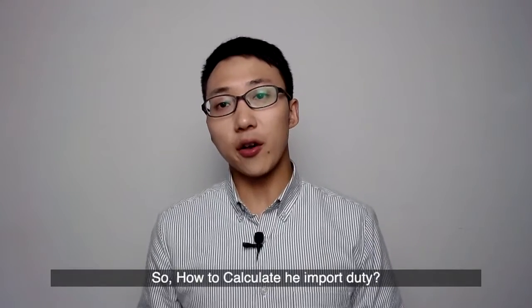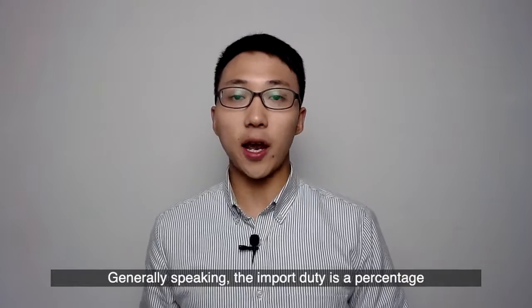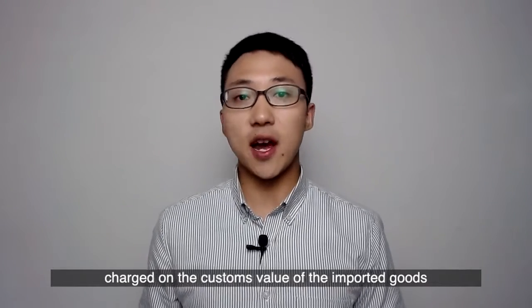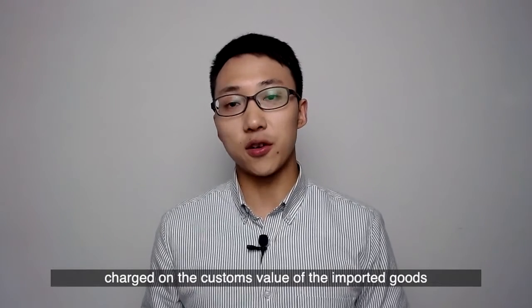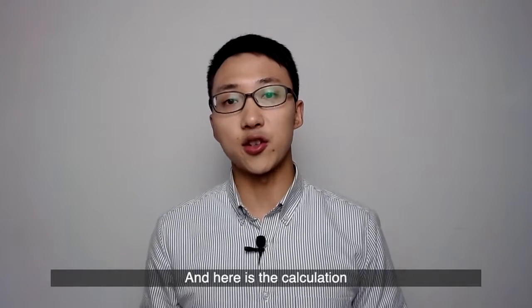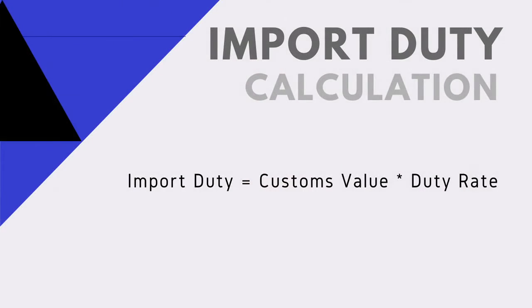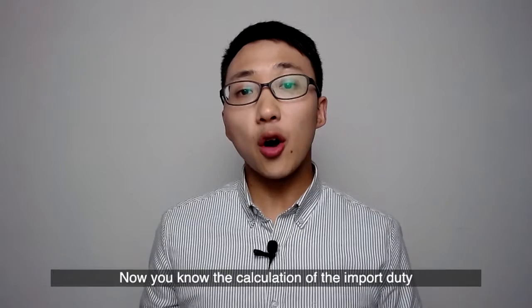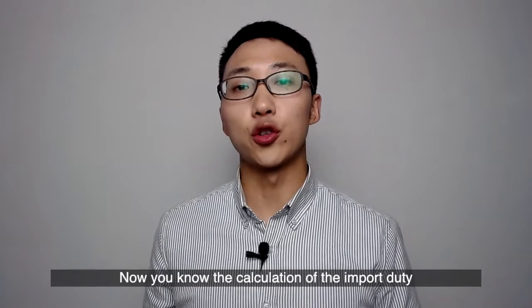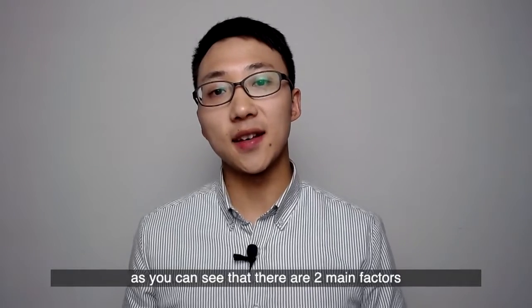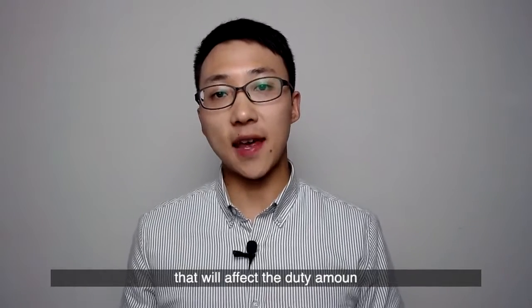So how to calculate the import duty? Generally speaking, the import duty is a percentage charged on the customs value of the imported goods. And here's the calculation. Now you know the calculation of the import duty. And as you can see, there are two main factors that will affect the import duty amount.